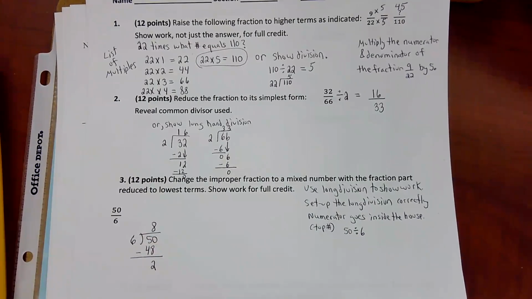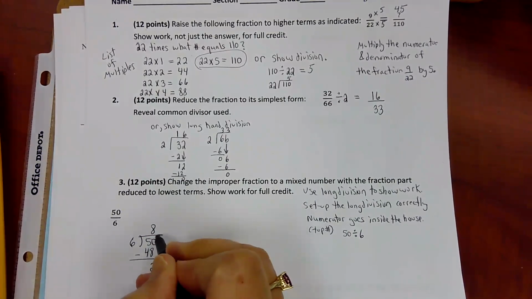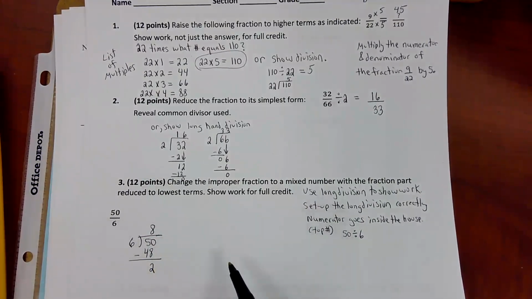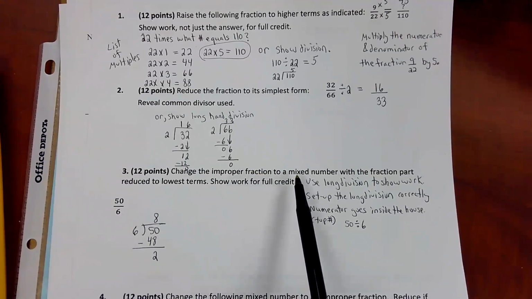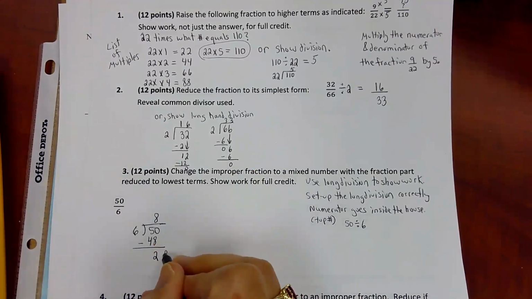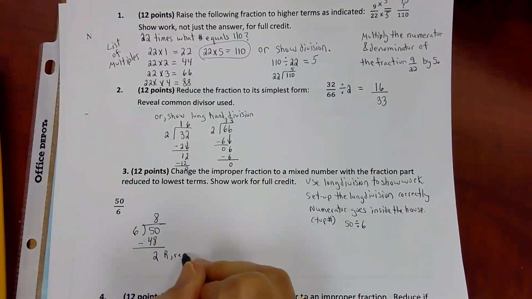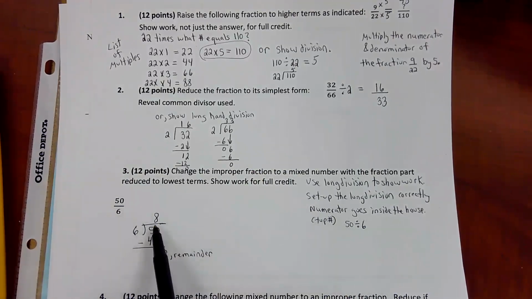Okay, all right. Now I'm not going to put a decimal and a 0 and pull that up, because we don't want to write a decimal. We want to change the improper fraction to a mixed number. So this is your R, which stands for remainder. So 6 times 8 is 48, plus 2 is 50.